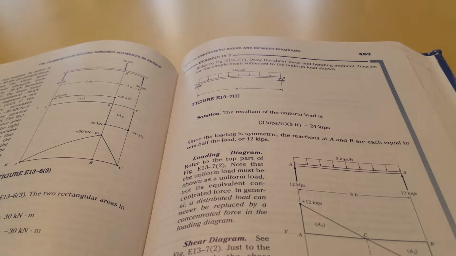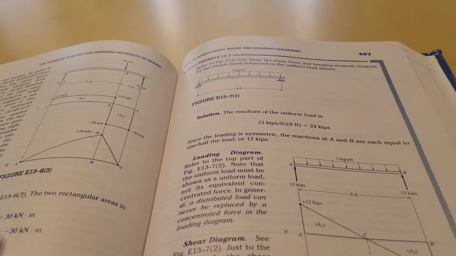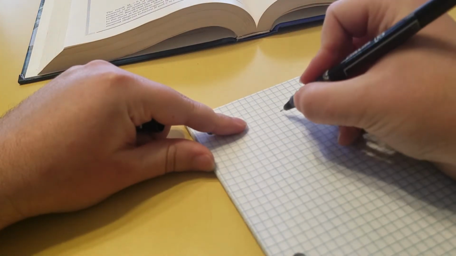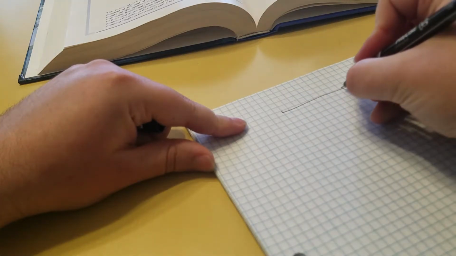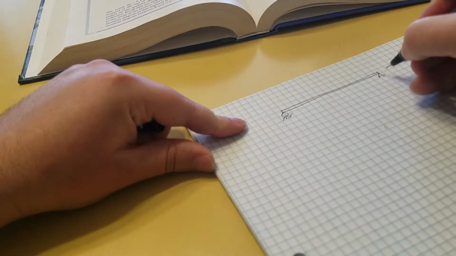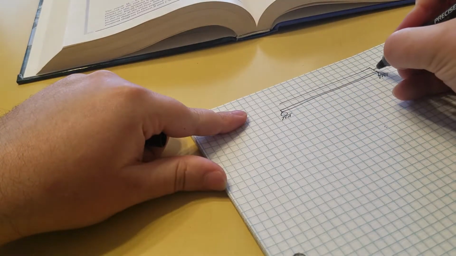Okay, this is example 13.7, and I want to do both shear and moment diagrams for this. And it's a distributed load across the entire thing. And it's simply supported because there is a rolling joint on one end and a hinge joint on the other. And then there's a distributed load across the entire thing.